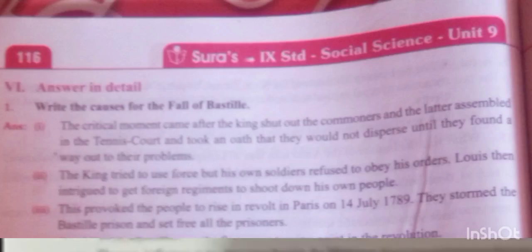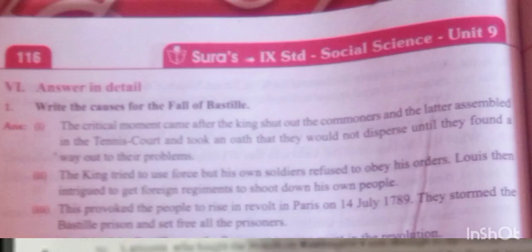Write the causes for the fall of Bastille. The critical movement came after the king shut out the commoners, who later assembled in the tennis court and took an oath that they could not disperse until they found a way out of their problems. The king tried to use force, but his own soldiers refused to obey his orders.